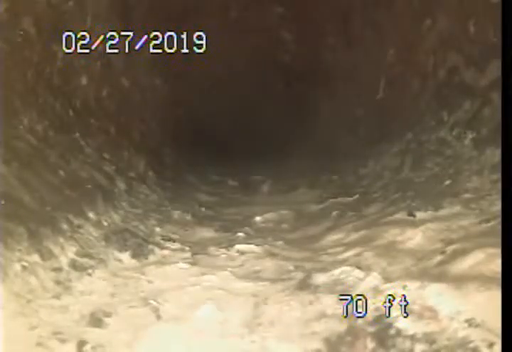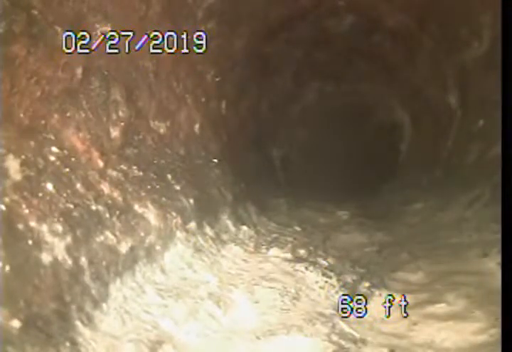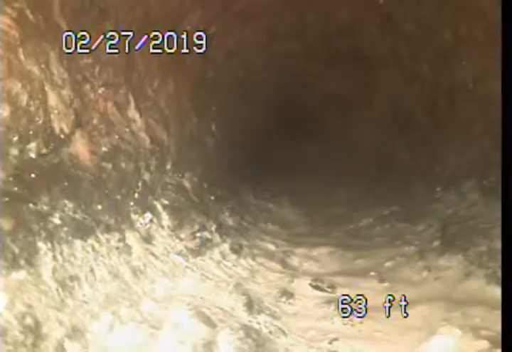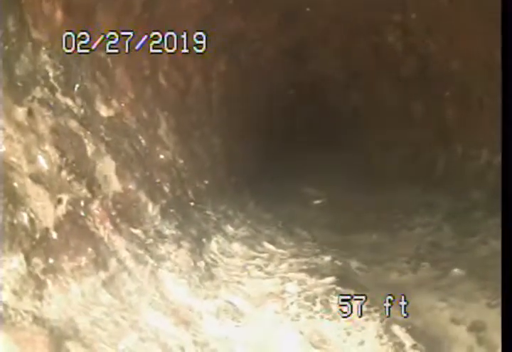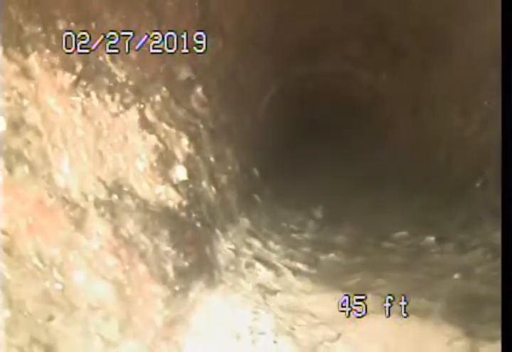So essentially we're coming up the side of the hill right now. Still in this section of the cast iron. Pretty soon here we're going to be changing pipe materials once again. I'll go through that.